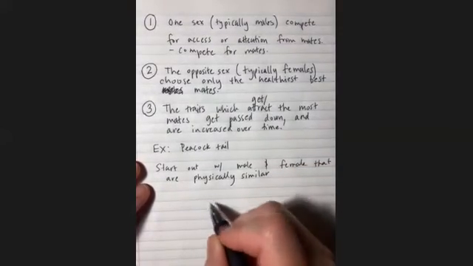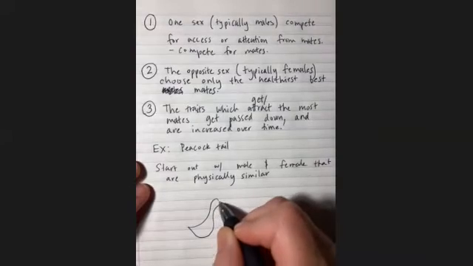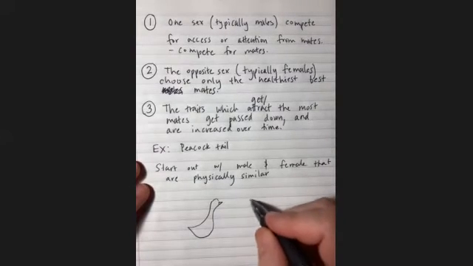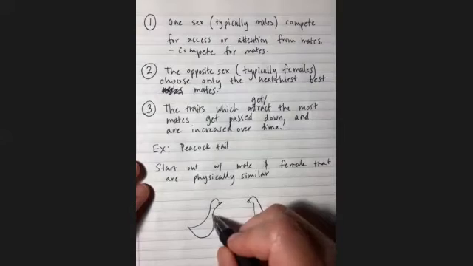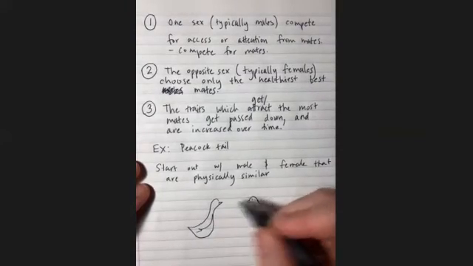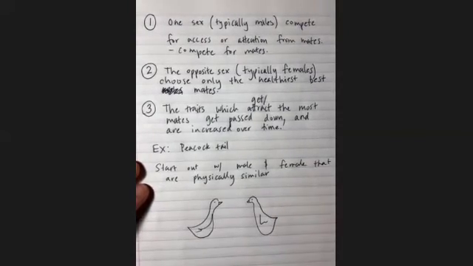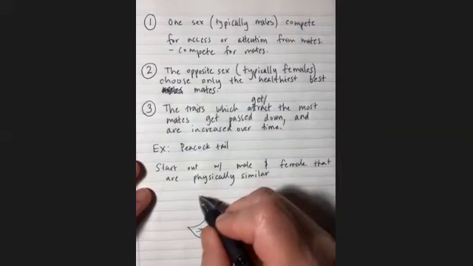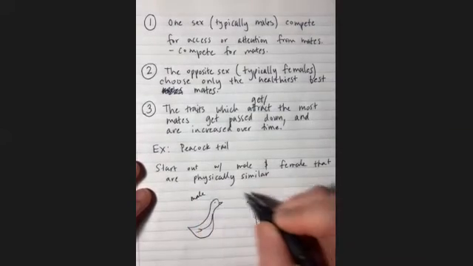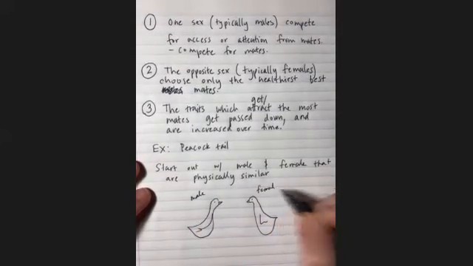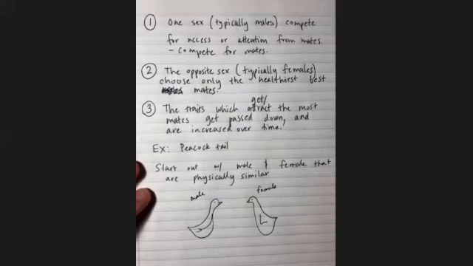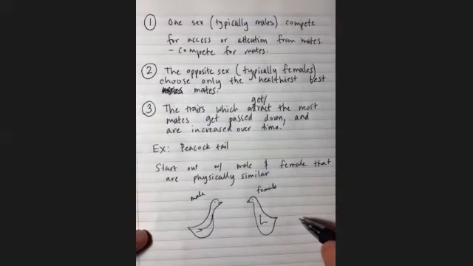So, here's my beautiful art, guys. We have two birdies, and they look pretty similar. Nothing exciting going on here. This is our male, and this is our female. At first, they're really similar to each other.